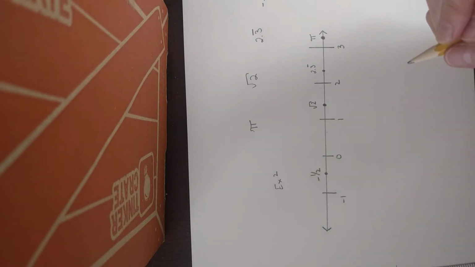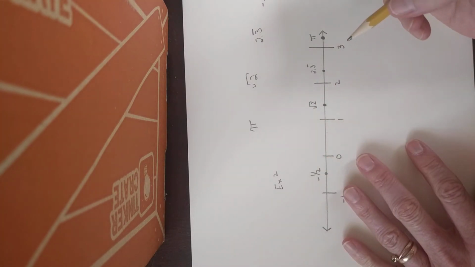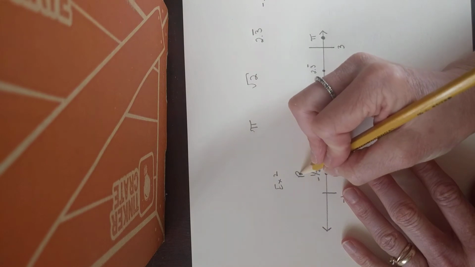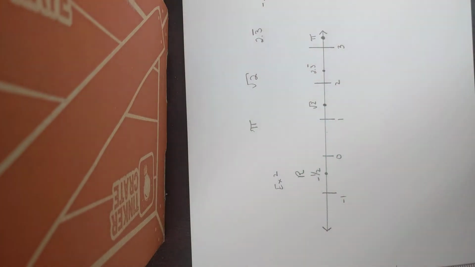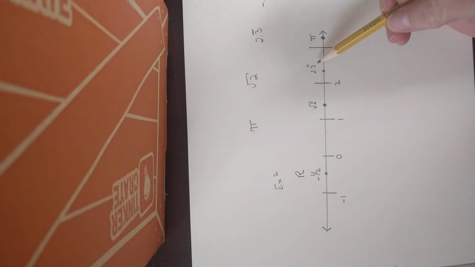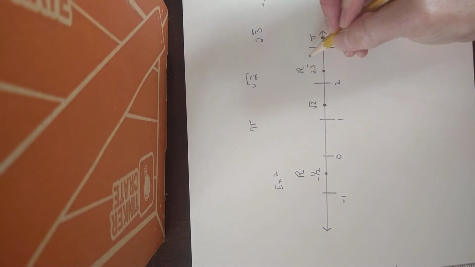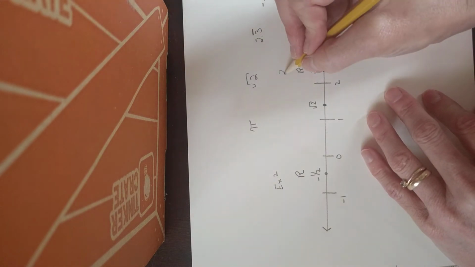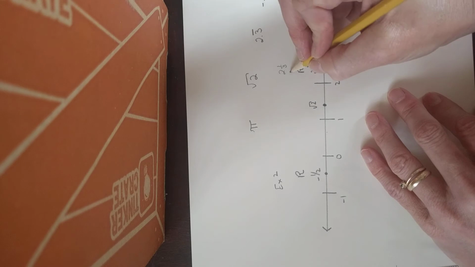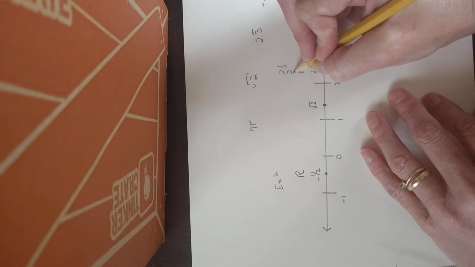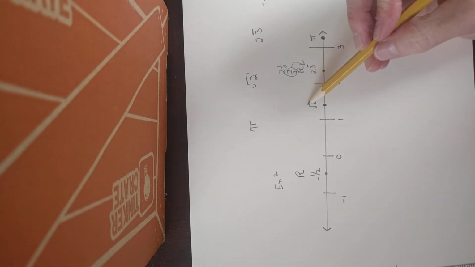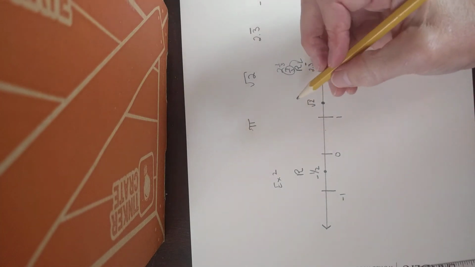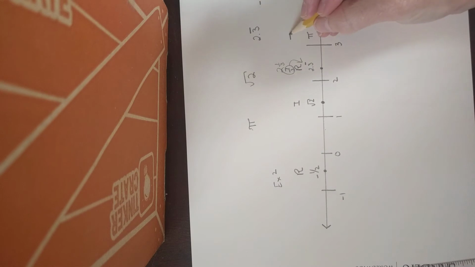If we need to say whether they're rational or irrational, this one is rational because it can be written as a ratio of two integers, 1 over 2. This one is also rational because it can be written as a ratio of two integers. If we wrote 2 1/3, we could write it as 7 over 3. So it's written as a ratio of two integers. The square root of 2 cannot be written as a ratio of two integers, so that is irrational, as is pi.